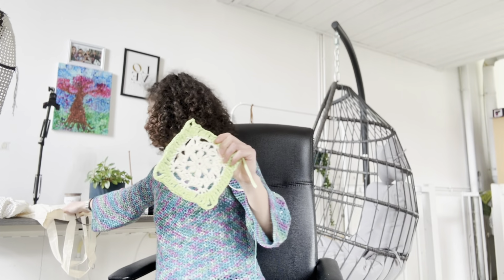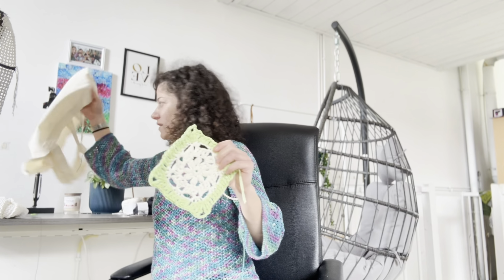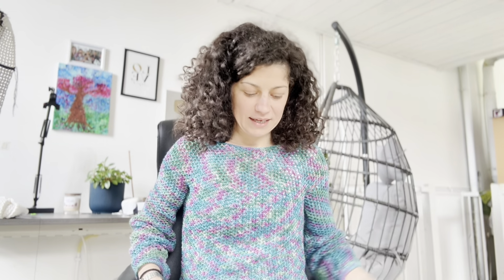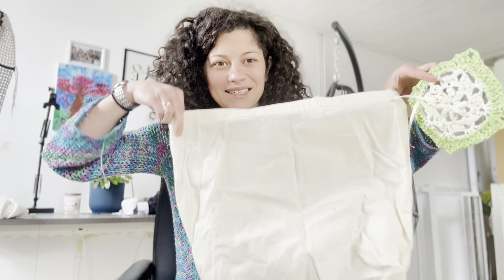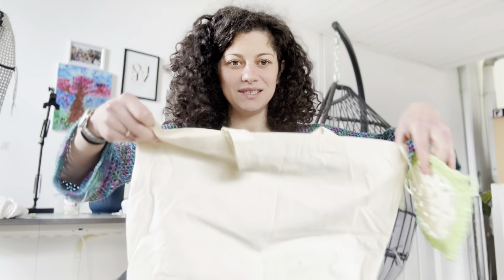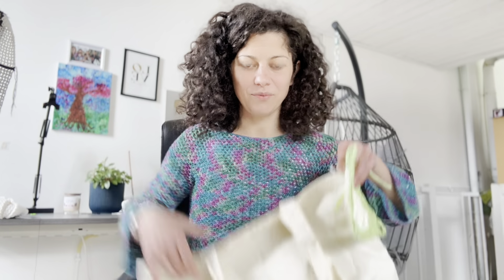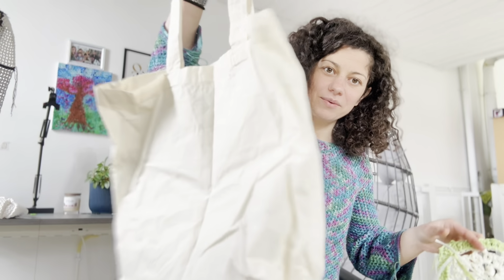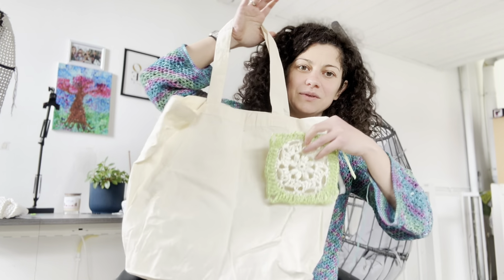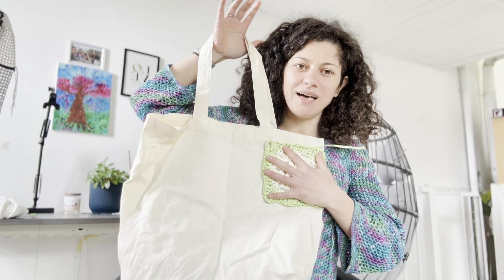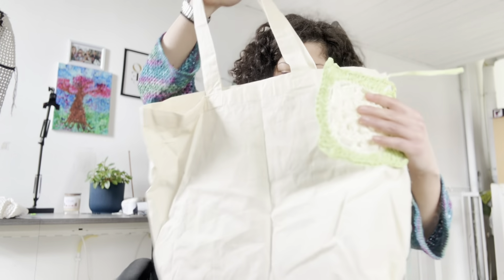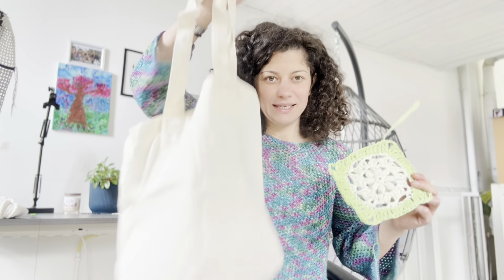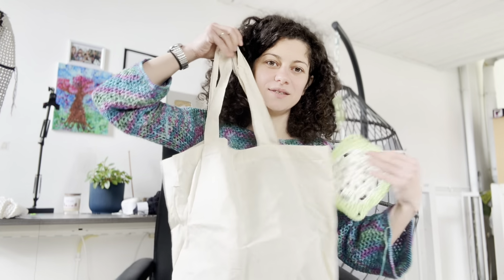And I have a canvas bag which I bought last year, thinking that I will use it as a lining for a bag. So this is a canvas bag. I don't exactly remember where I bought it from, and I think it has a proper size for a beach bag. So now I'm planning to crochet the squares to match the size of the bag, because I want to use it as a lining. I don't know if I will use the straps as well.